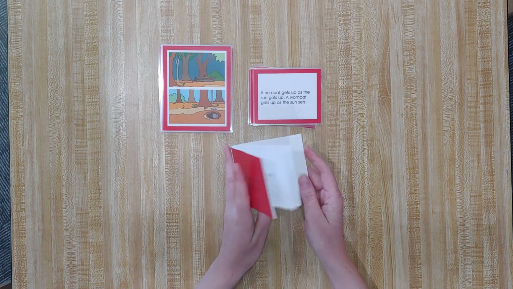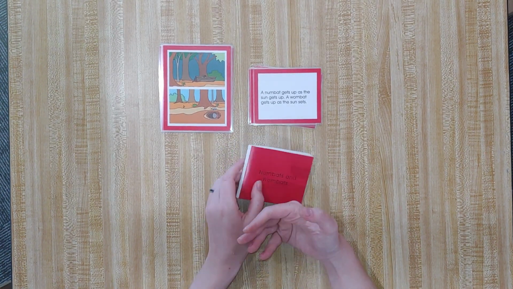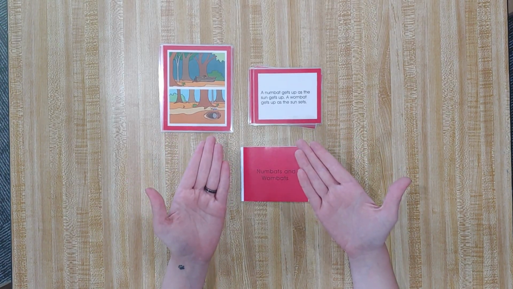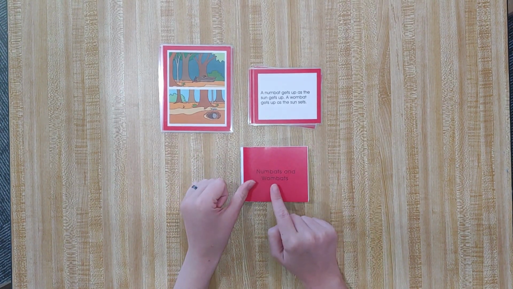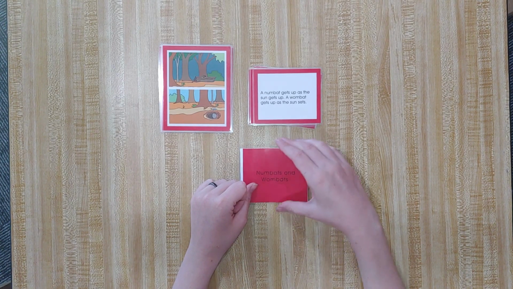That's the end. This book was about two different creatures, and it was kind of comparing and contrasting them. It was saying what things are the same in their lives and what things are different. Some books will be about two creatures, and some books will just be about one.